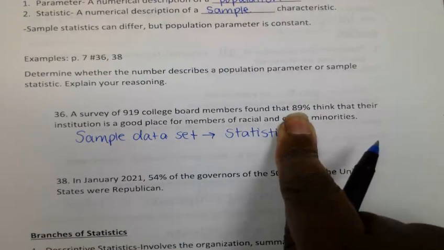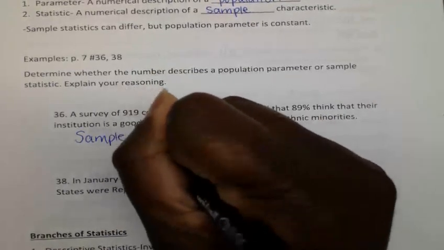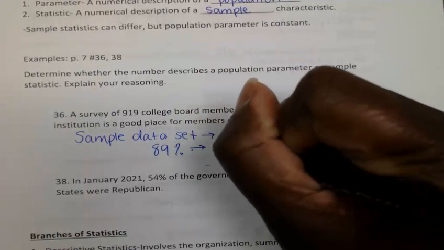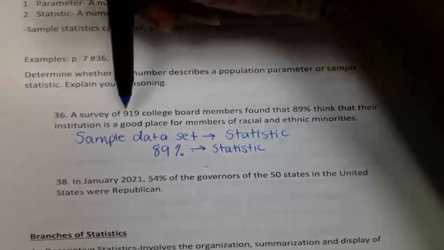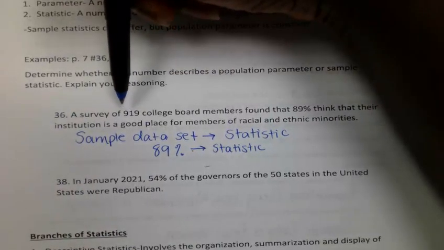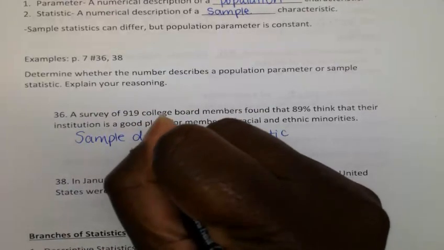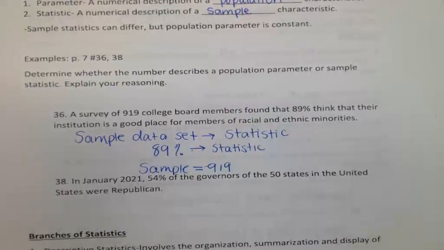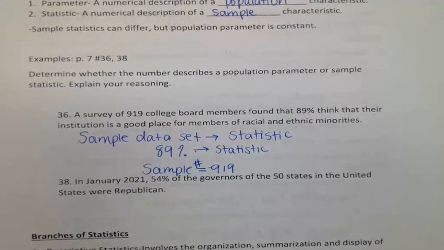So that means 89% describes the sample. So 89% is the statistic. If that's the case, do you remember what that 919 represents? Do you remember? Good, it's the sample. That's how many people were actually surveyed. Good. I'll say sample number. So let's do that, sample number.